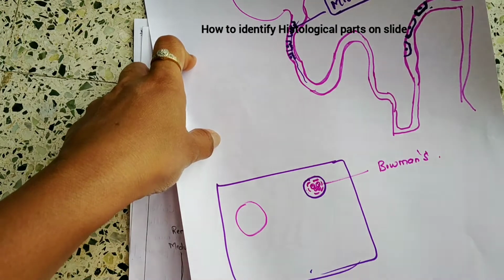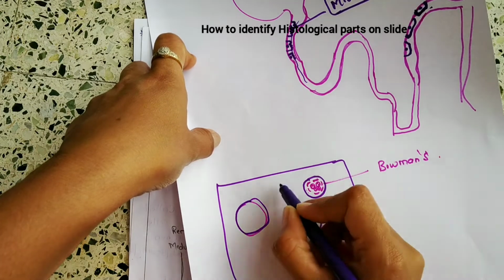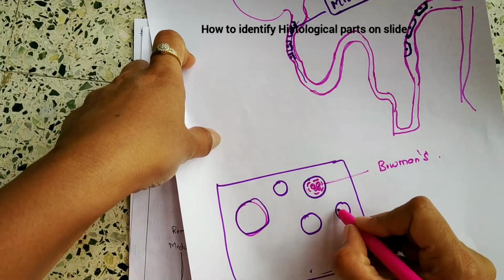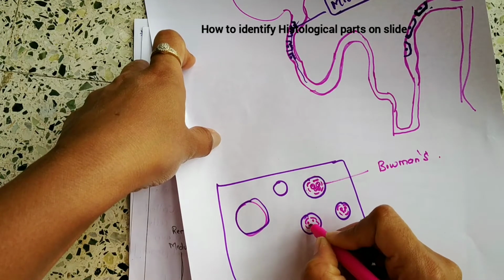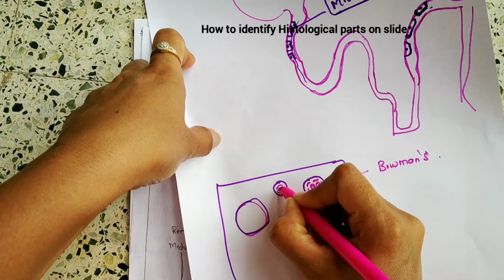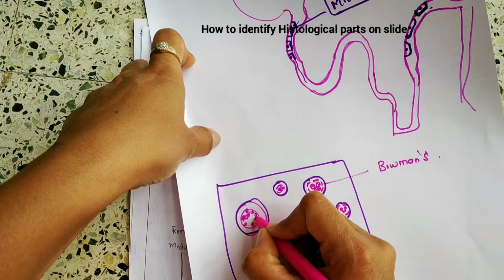Bowman's capsule. So like this you can see, this forms the Bowman's capsule. Numerous Bowman's capsules you are going to see. Sorry, by mistake I had drawn a large one here.